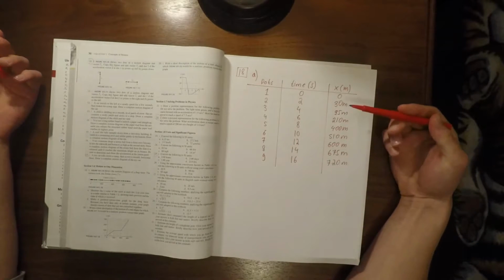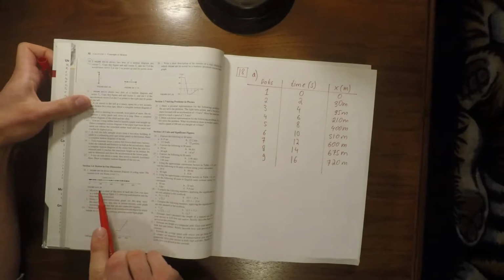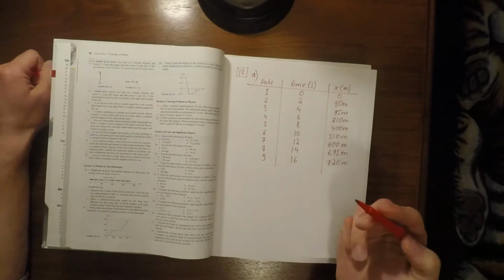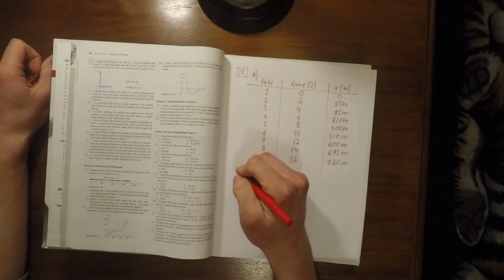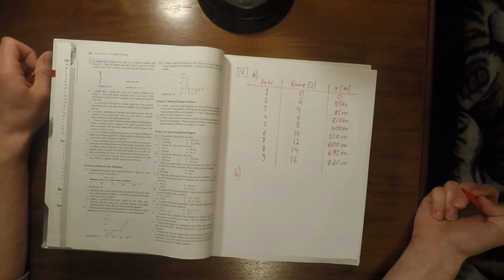I was able to tell these values just by looking at this diagram. That's all I did. There's nothing special about this. And that answers question A.